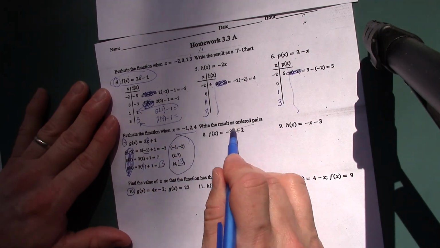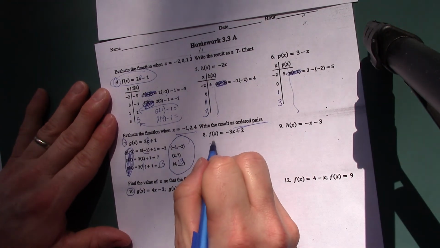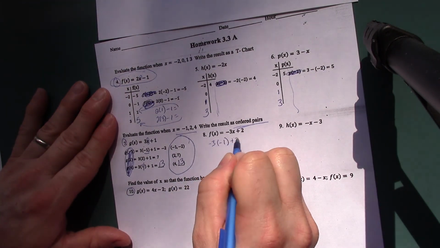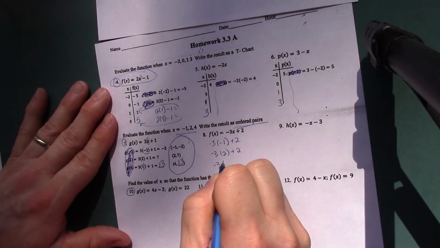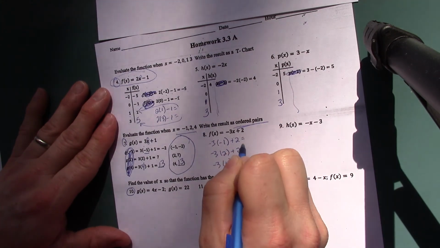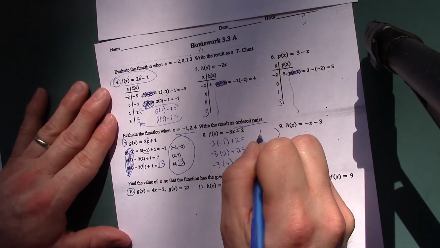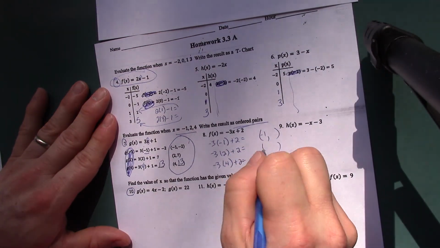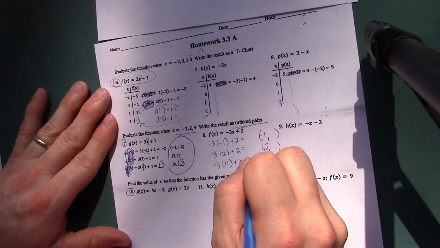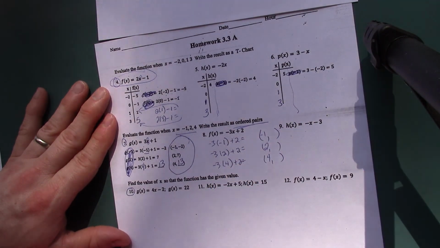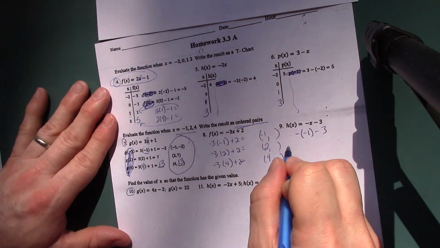So write the result as an ordered pair like I did in the notes. Okay? So again, this just means plug in -1, plug in 2, and plug in 4, and then tell me what those are, and then you'll be able to write those points, which will be -1 comma whatever you get here, and 2 comma whatever you get here, and 4 comma whatever you get here. Okay, and then maybe you try this one on your own. Just remember that this is -1 minus 3, and so on.